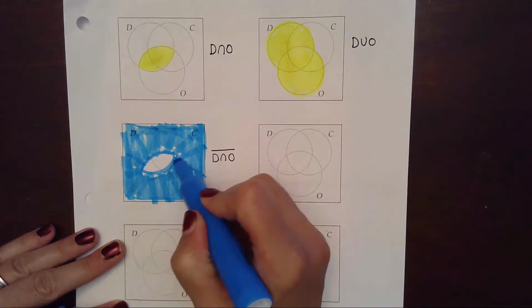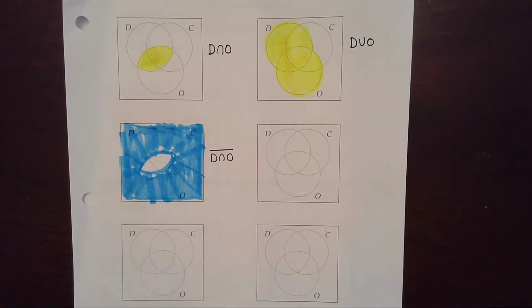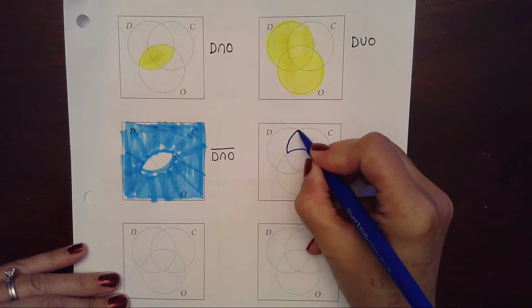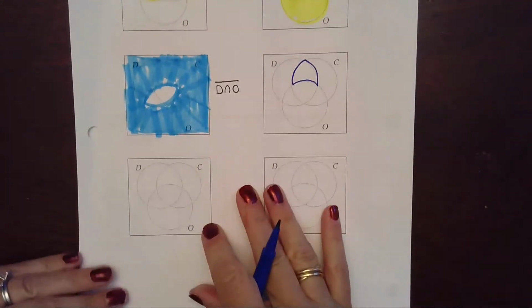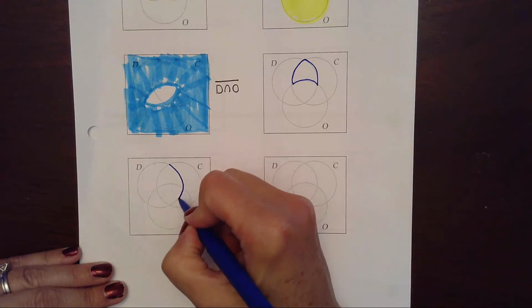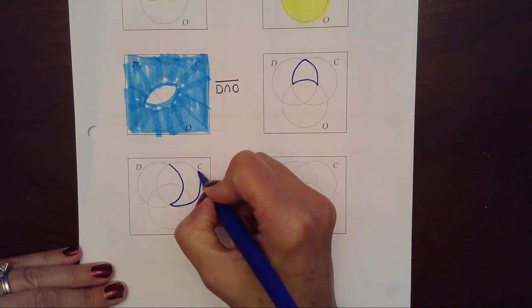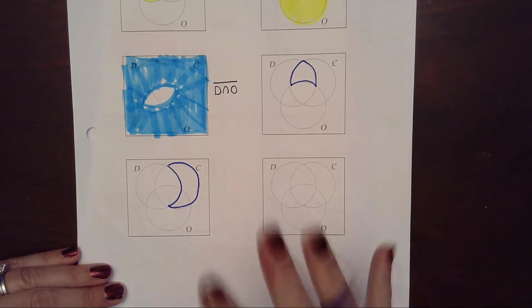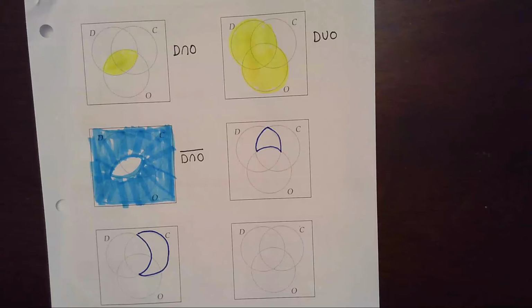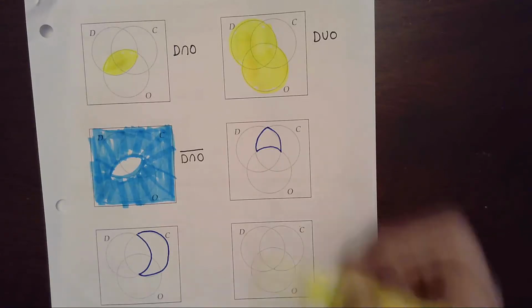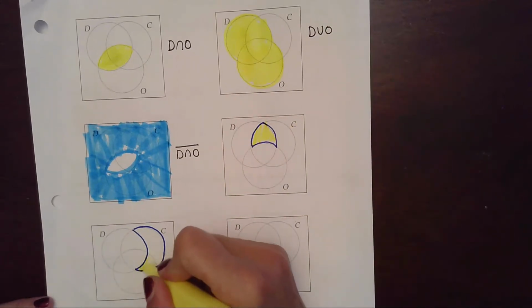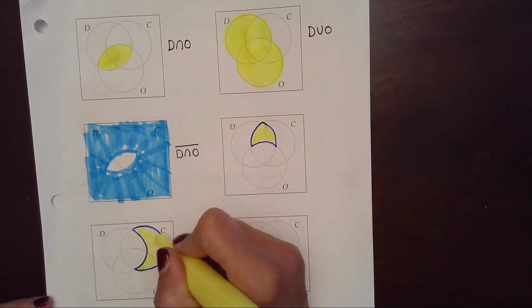Okay. All right. How about we look at some other shapes now? Because there's other variations. For example, we could do the top of a football, or we could do like this moon shape. Right? So how do we get these kinds of shapes? I'm going to color this in, and then you're going to see how we get that shape. And I'm going to color this in, and you're going to see how we get this shape.